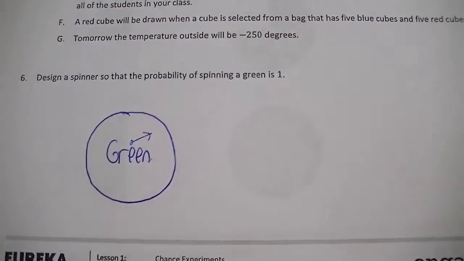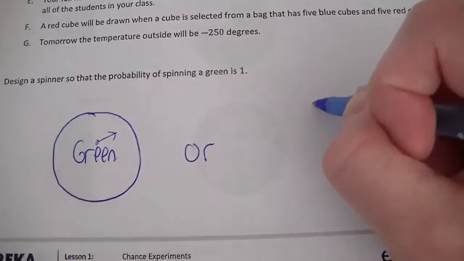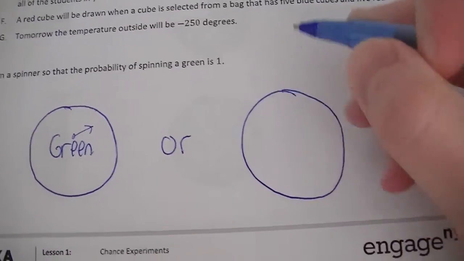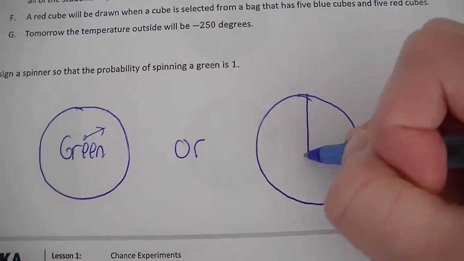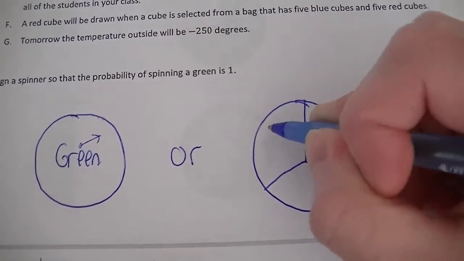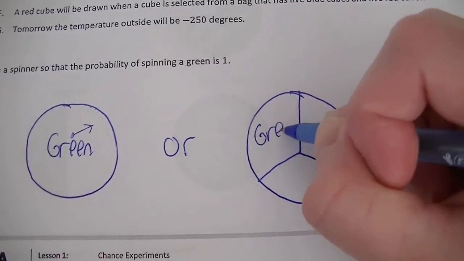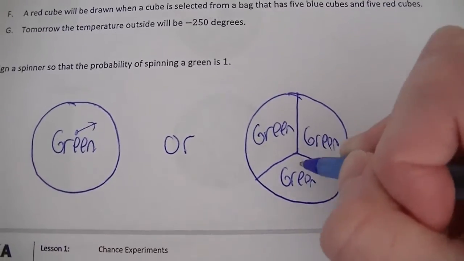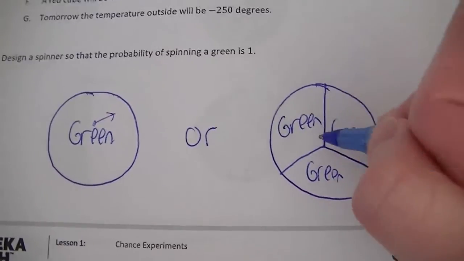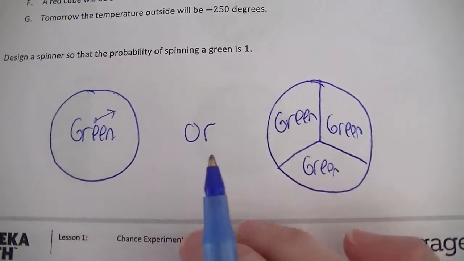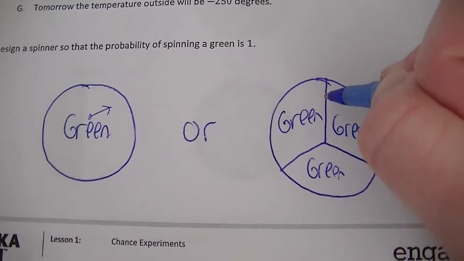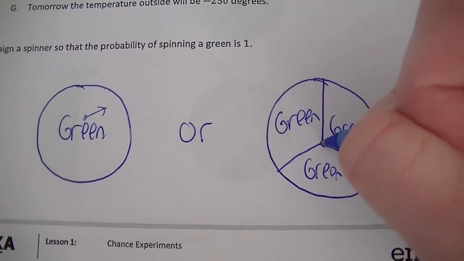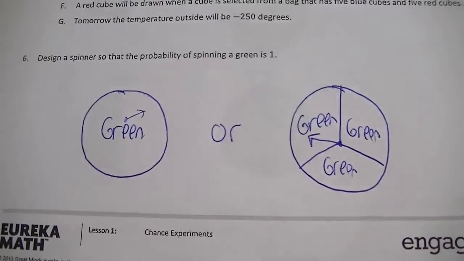Like that, okay? Or you could do something like where you got some equal parts like this. And then I'm going to label all of them green. Okay? And then whenever you're designing your own spinner, when you're doing theoretical probability, just assume that the spinner will never ever land right in the middle. In this case, it wouldn't really matter, but okay, there we go.